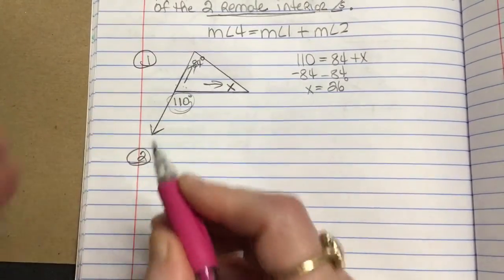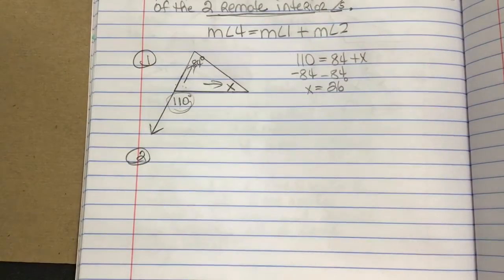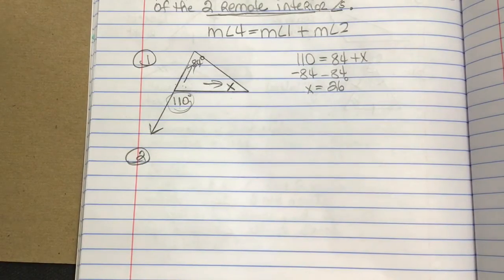And so that one you could do with 180 in the triangle and the linear pair. So I'm not telling you that you have to use the rule. Do you have to use the rule? No, you have to do it mathematically correct. So if you do a problem like that with 180 in a triangle, that's awesome. That's how they prove it anyway.